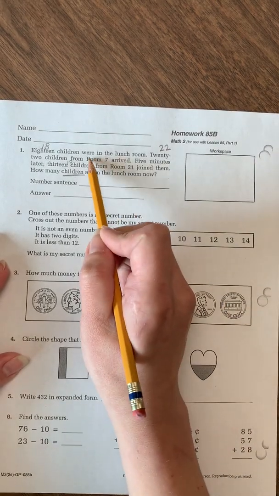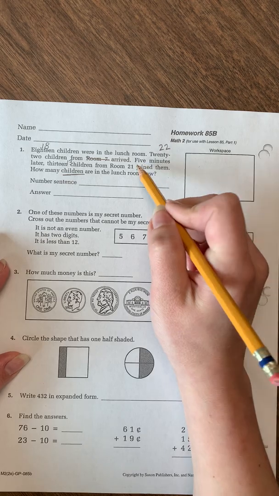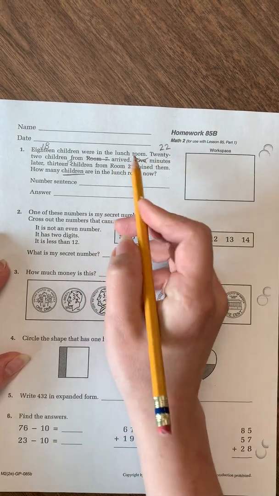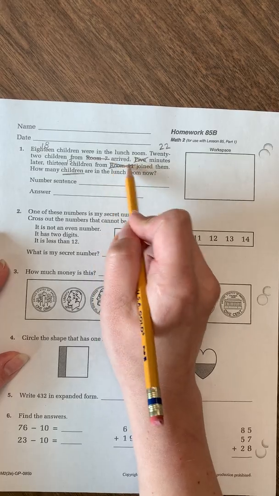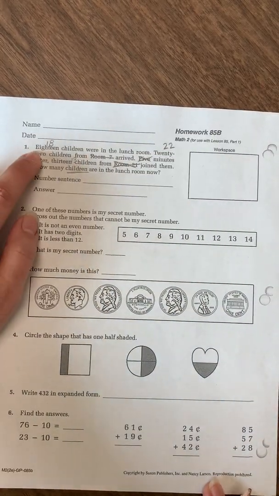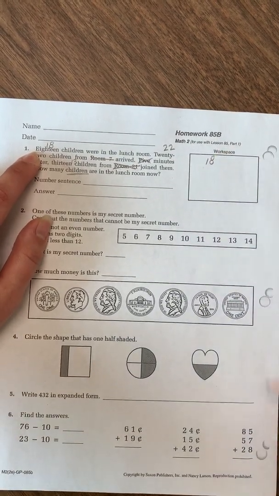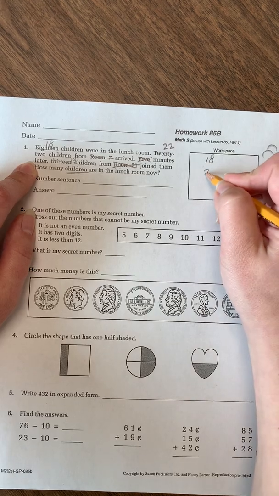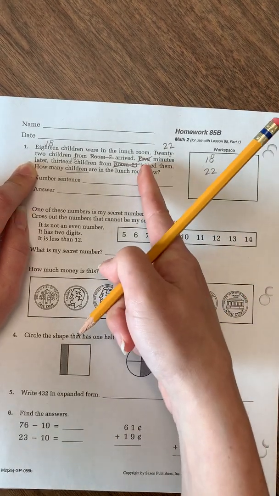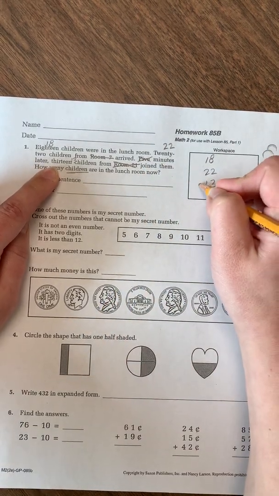So do we need room 7? No. Do we need 5 minutes? Do we need to worry about room 21? Makes it a little easier. 18 children were already in the lunchroom. And 22 more children came. After 5 minutes, 13 more children came.